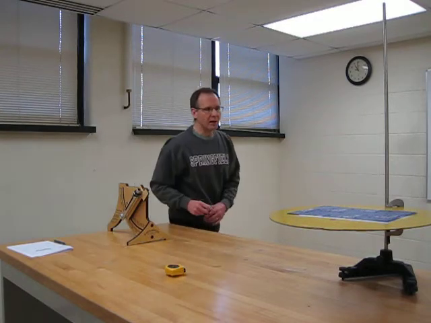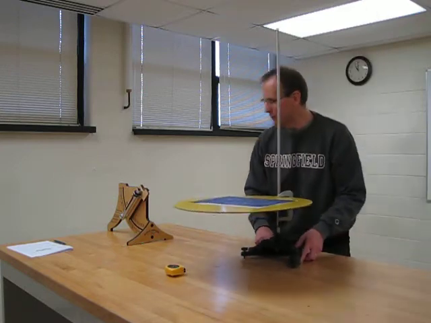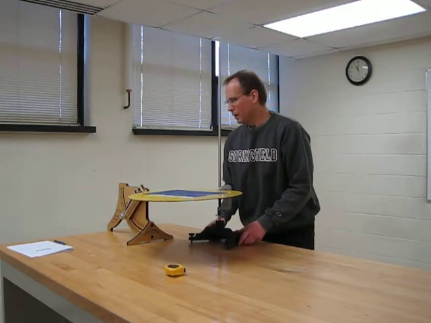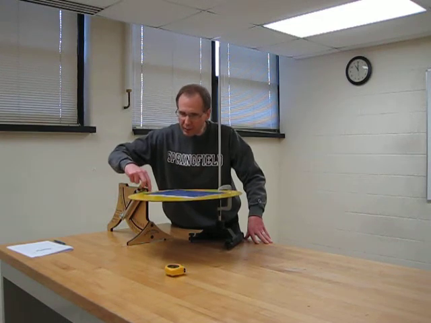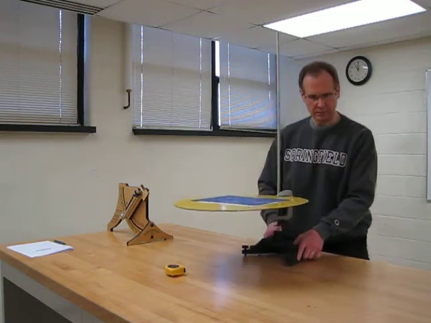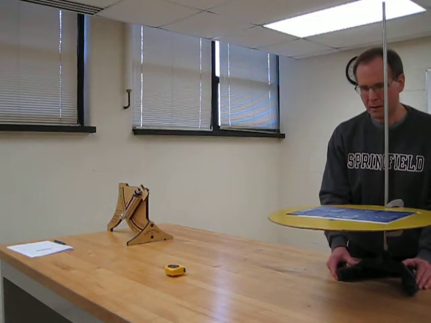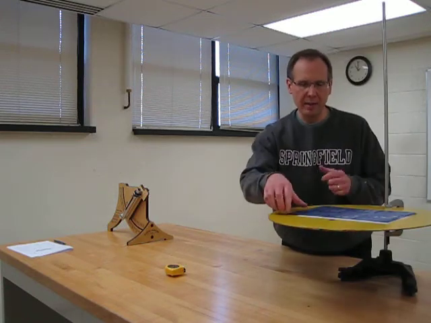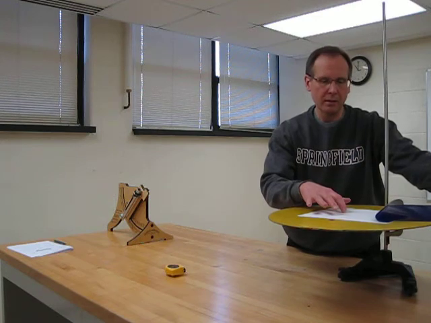First thing, we have to make sure that the landing platform is at the same height as the gun. I've already measured this earlier, so the top of this platform is at the bottom of the gun. And if you notice, I have a piece of carbon paper on top of a piece of white paper.